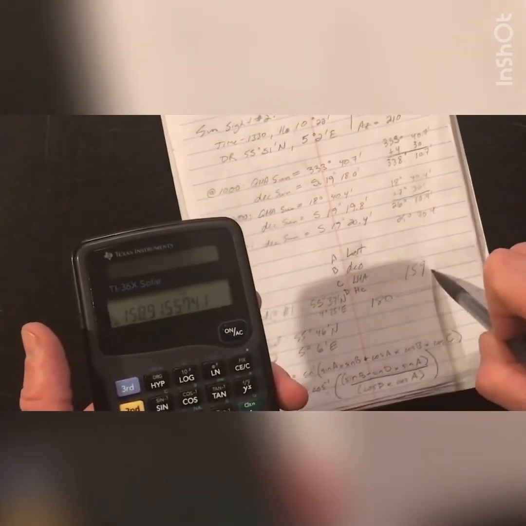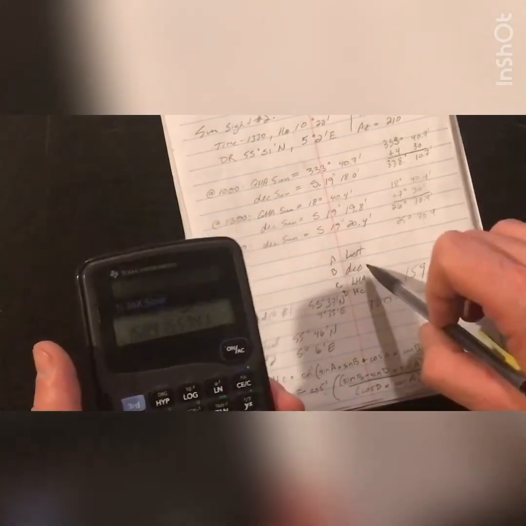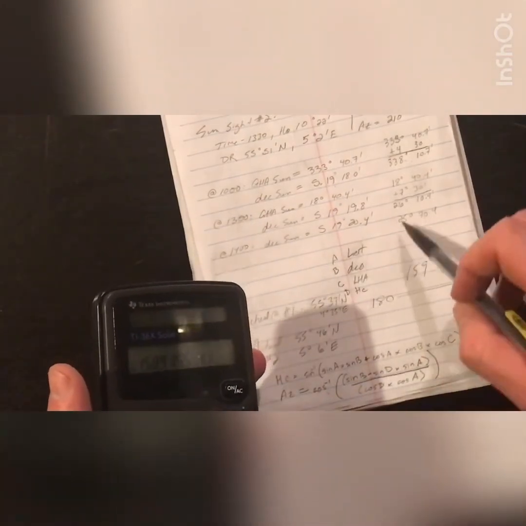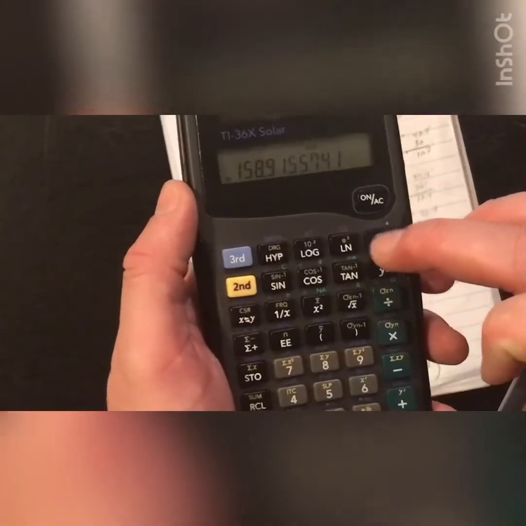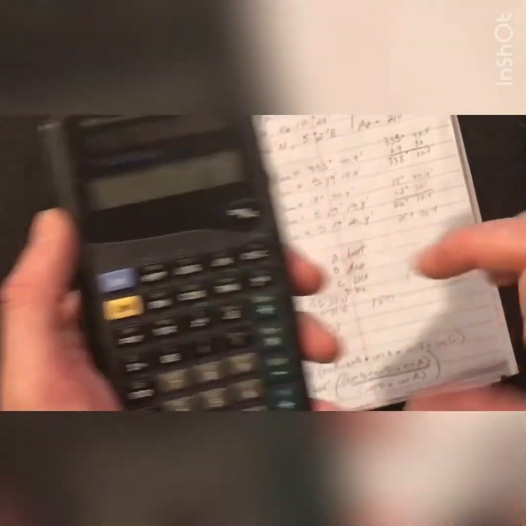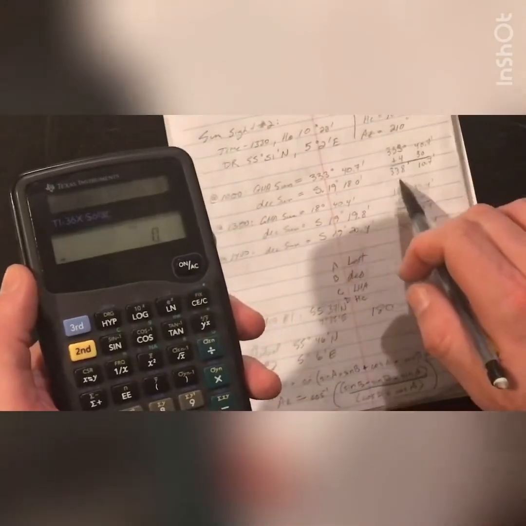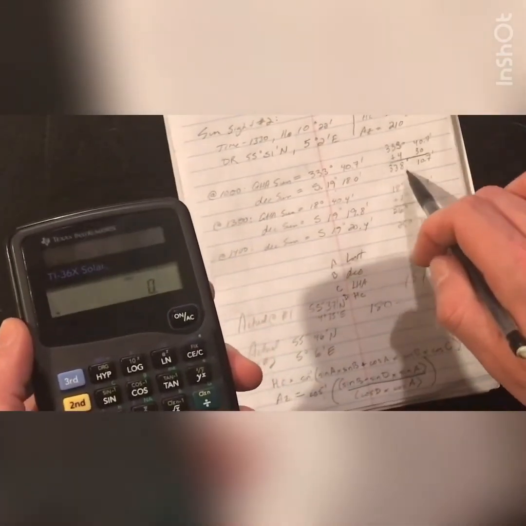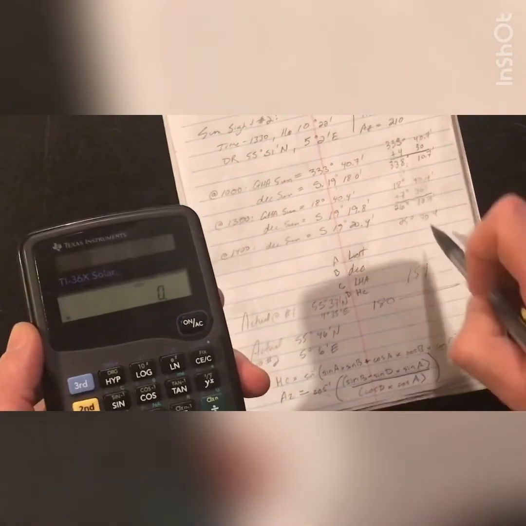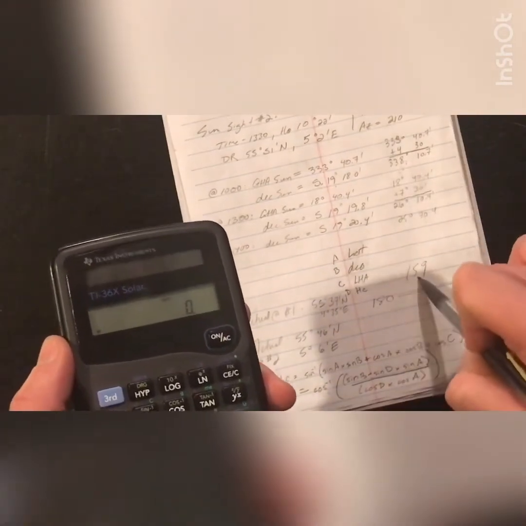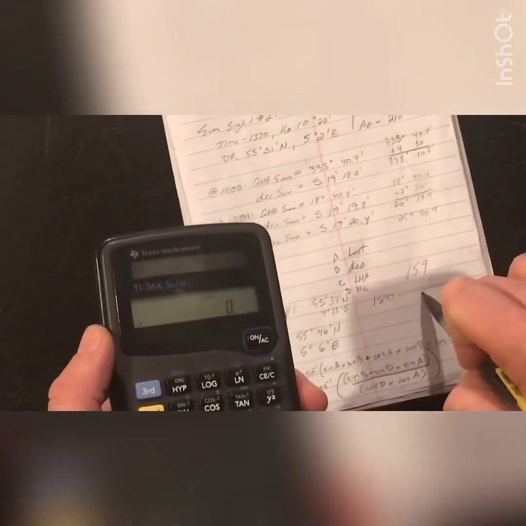We know that's less than 180, so we know that the LHA, if we recall, it's here, 338. Well, that's over 180, okay? So we know that the azimuth that we got has to be less than 180.